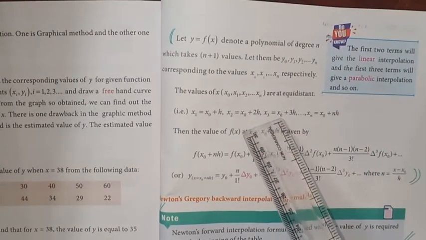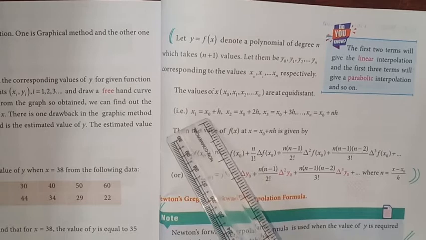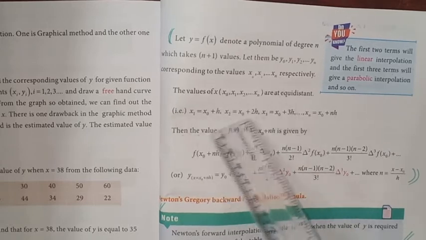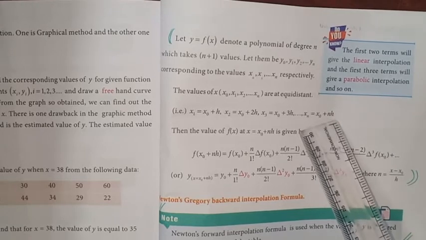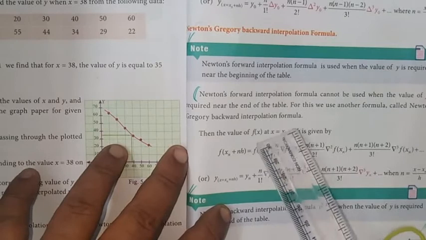Here you are given x0 plus h. Here xn equals x0 plus nh, and x equals xn plus nh.